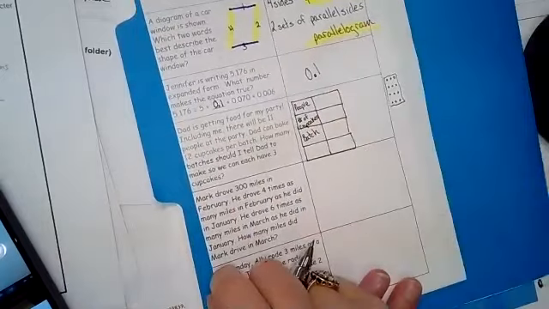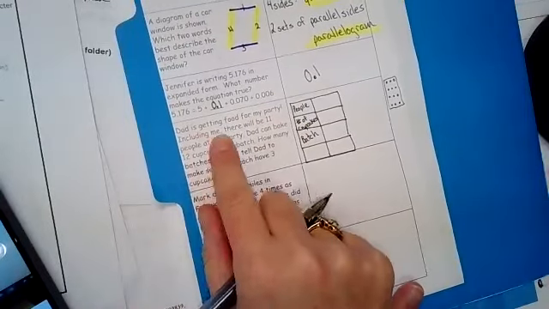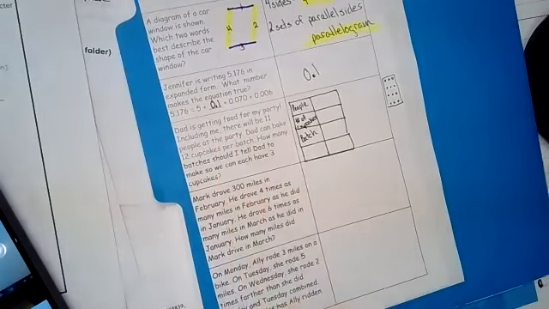How many people do we have at the party? Well, let's see. Including me, there will be 11 people at the party.